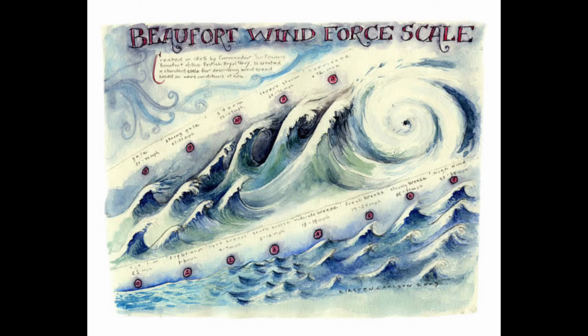The Beaufort force numbers 13 to 17 were added by the U.S. Weather Bureau in 1955.